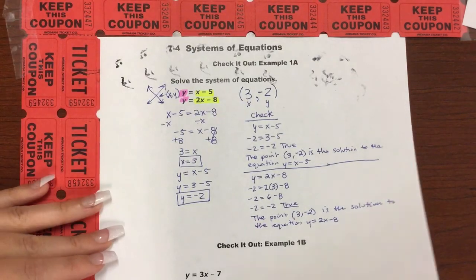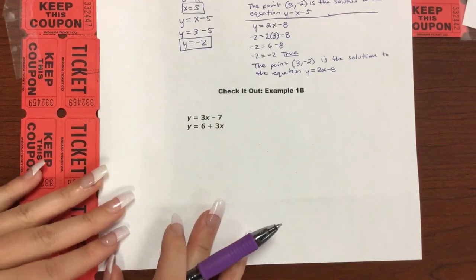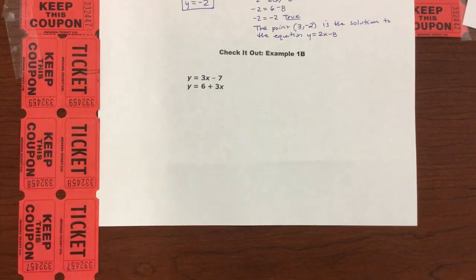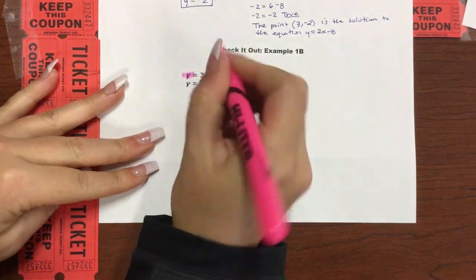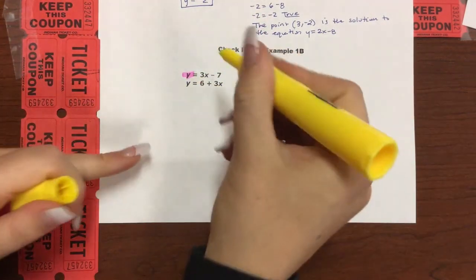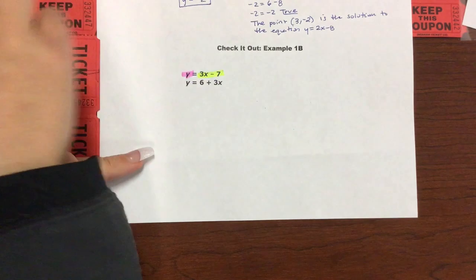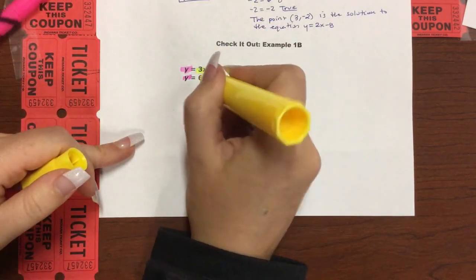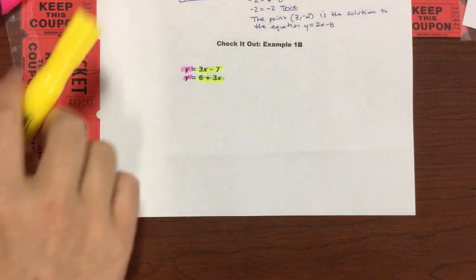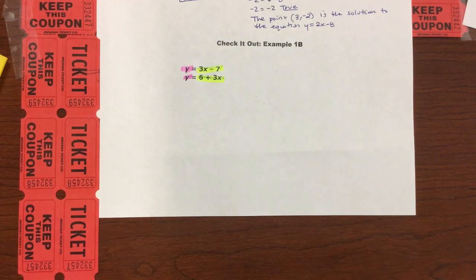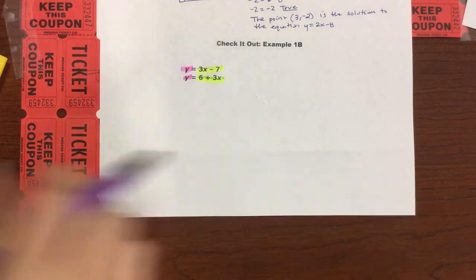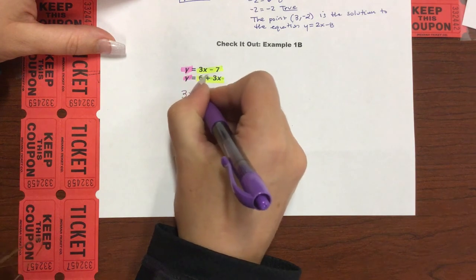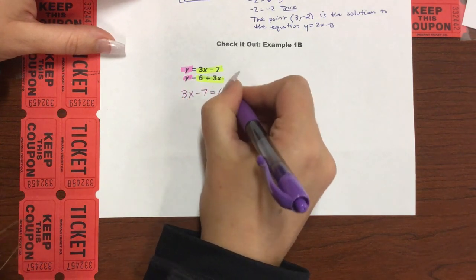Okay, so let's see how you did on the next example. Check it out, example 1b, right here. Again, this is equal to y. y equals 3x minus 7, and y equals 6 plus 3x. Those two equations are both equal to y, so since they're both equal to y, we can set them equal to each other. So we have 3x minus 7 equals 6 plus 3x.